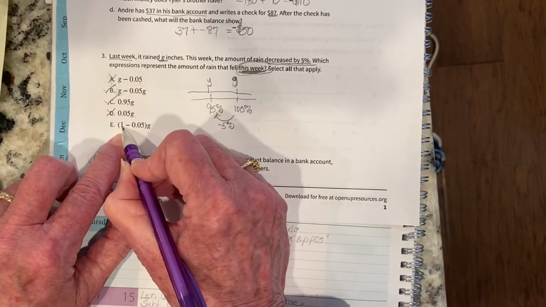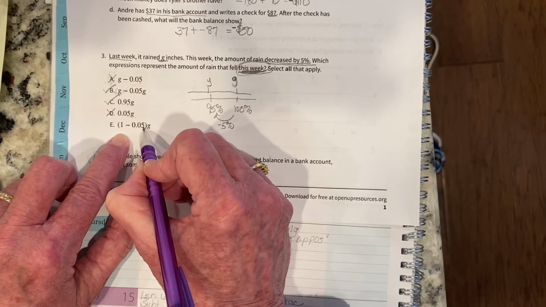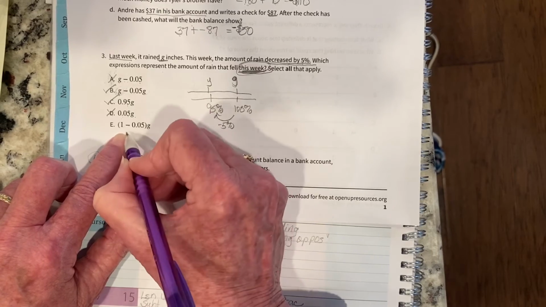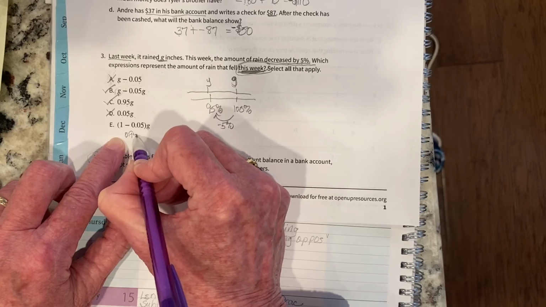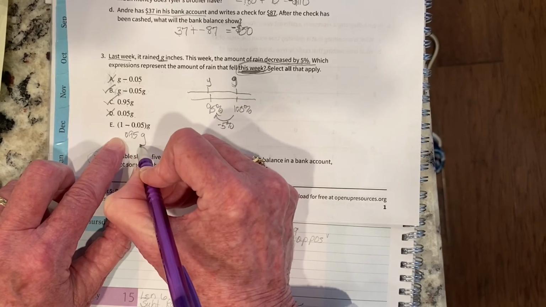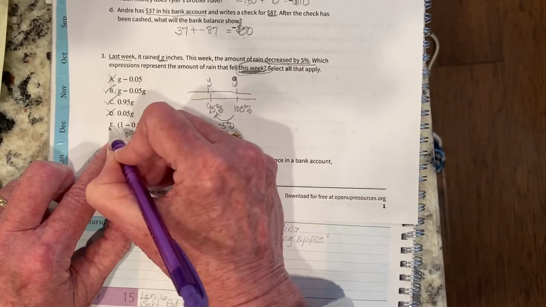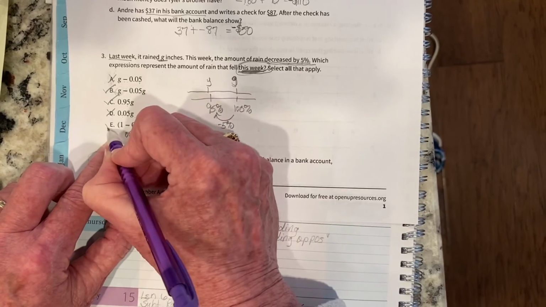And then if we look at this, 1 minus 0.05, 1 minus 5/100ths equals 95/100ths. And then we multiply that by G. Well, that's exactly what this was. What this shows, so that works.